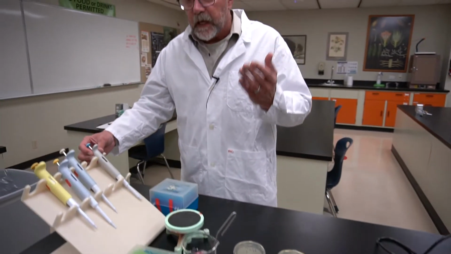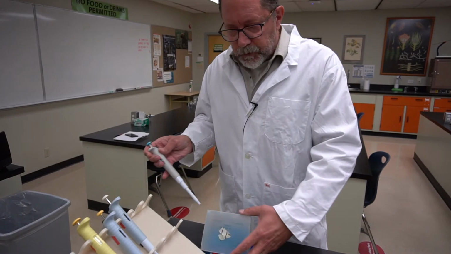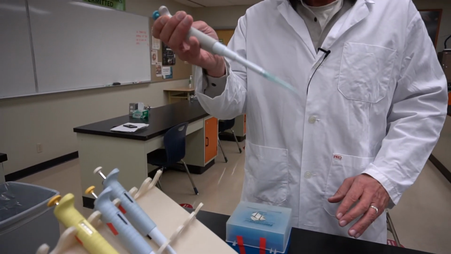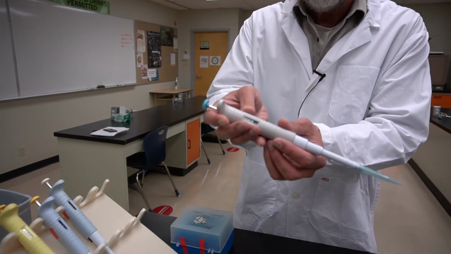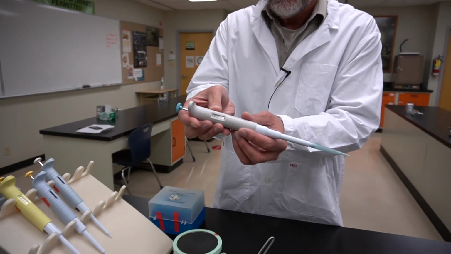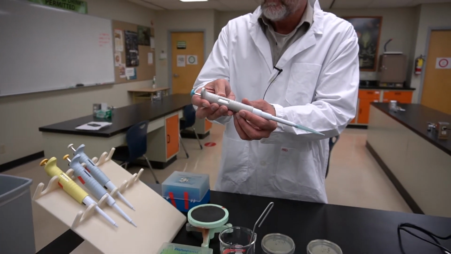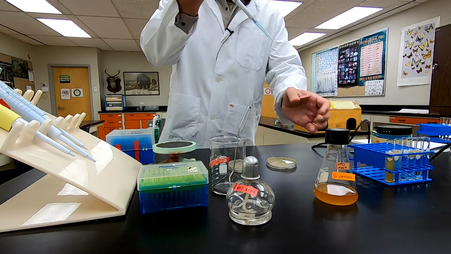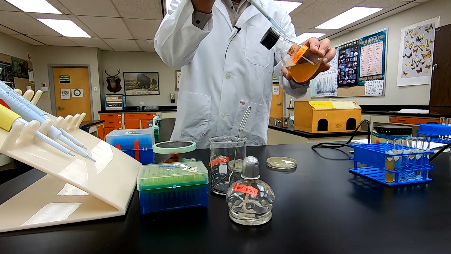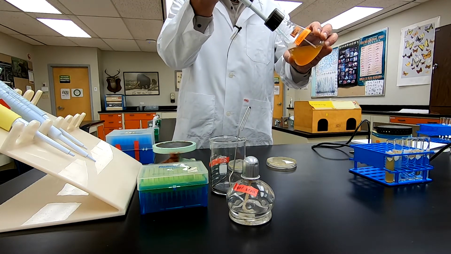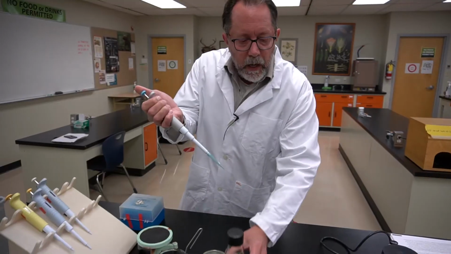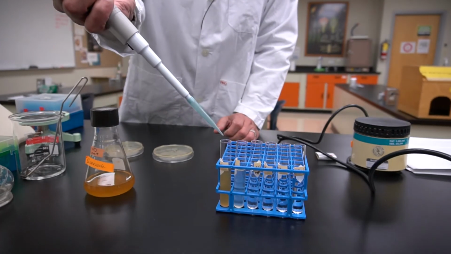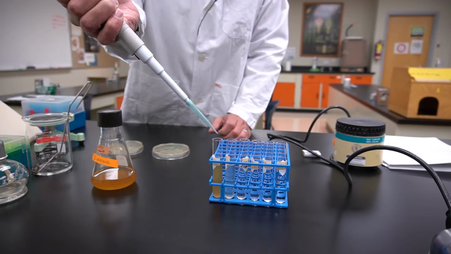Using sterile technique that I'm clearly not using here, I would mount a pipette tip, having set the pipetter to 1,000 microliters, 1 mil, and I would sterilely extract 1 mil of this solution and put it into a tube with 9 mils of water.